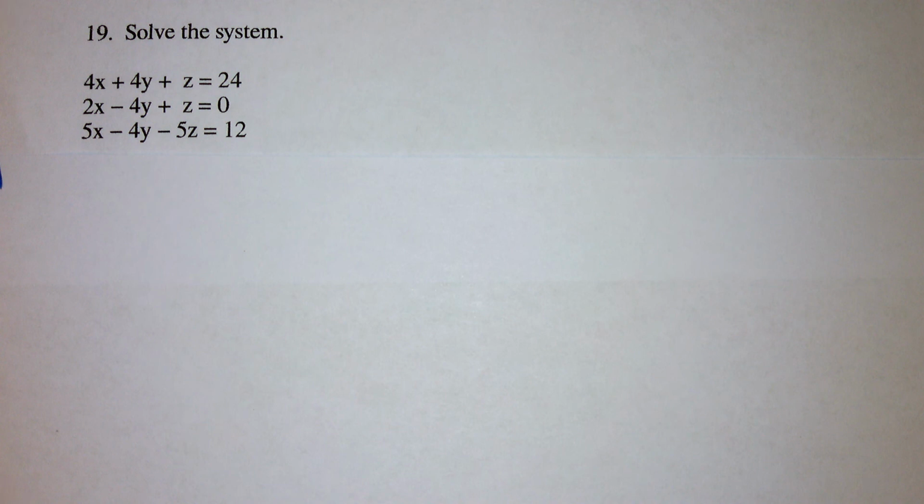And then when you plug in the x, the y, and the z in the first equation, if you don't get 24, start over. Plenty of time to work on the test. So let's just dive in.